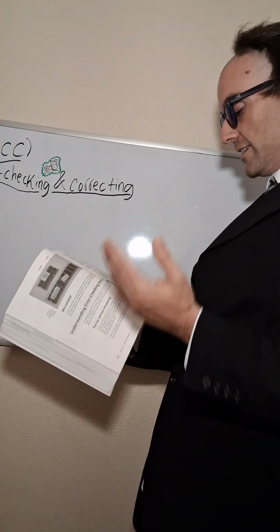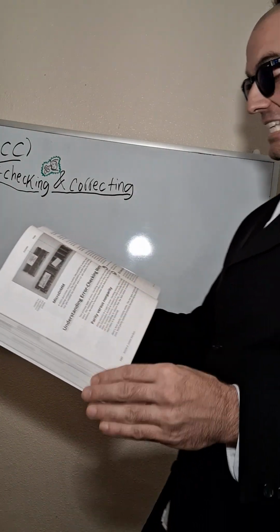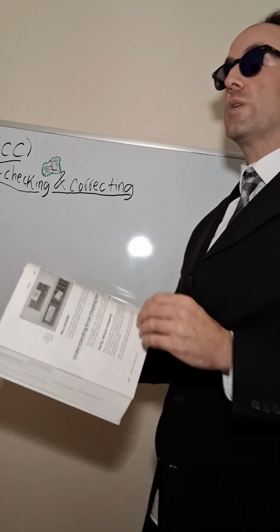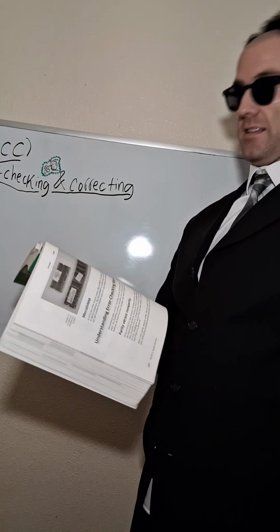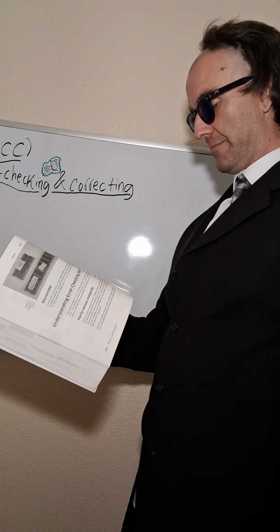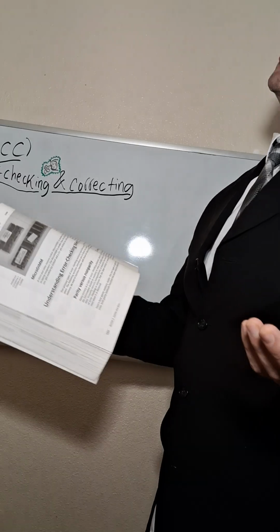Memory that does not have ECC features is known as non-ECC memory, as there are no error checking and correcting capabilities.